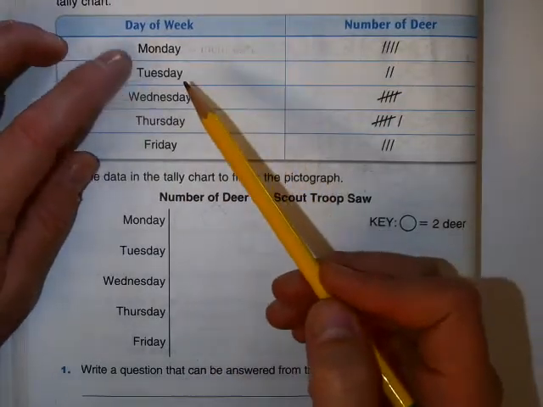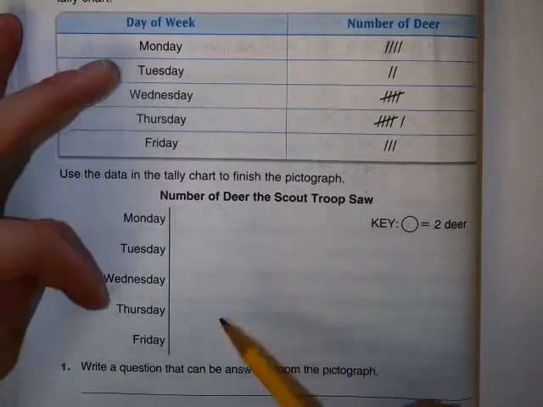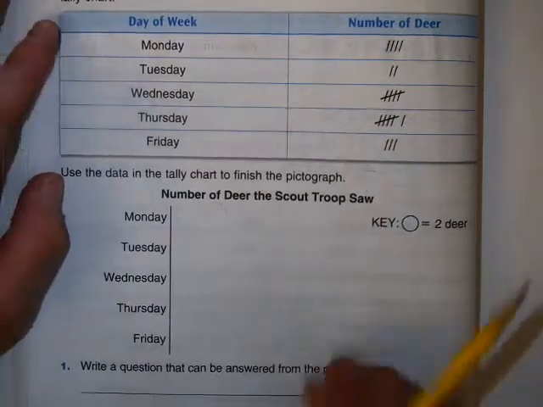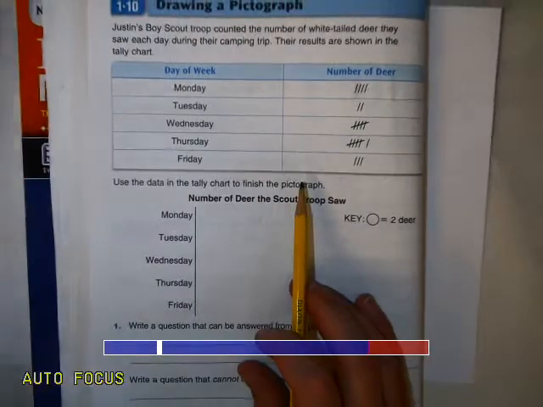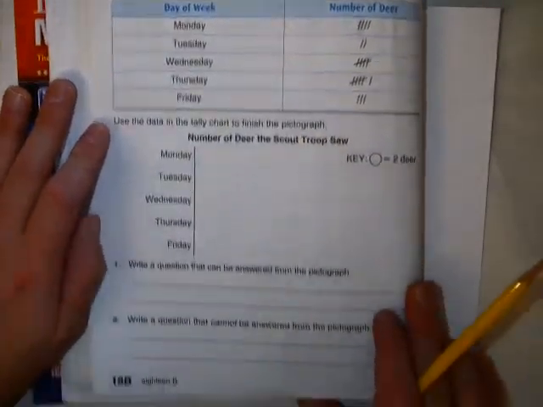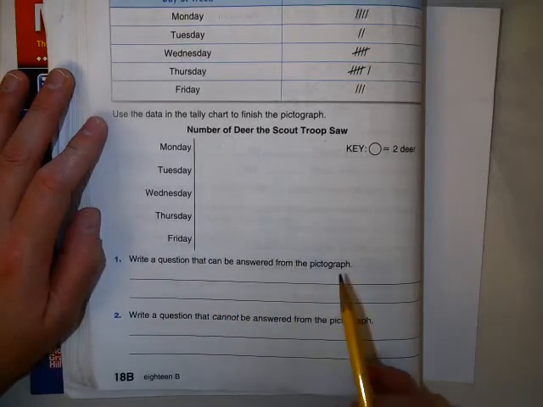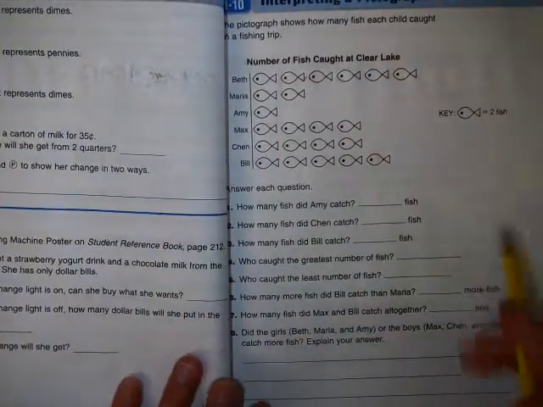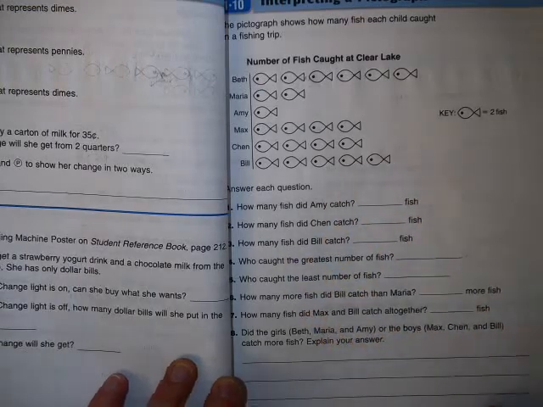Then you need to do Tuesday, Wednesday, Thursday, Friday. Just remember that for each circle, it equals 2 tally marks. Okay? And then we're going to come up here. And then you need to come up with your own question. Write a question that can be answered from the pictograph. Okay, so basically, just like we looked at, see all these questions here? I want you to come up with a question just like that, looking at the pictograph you created.